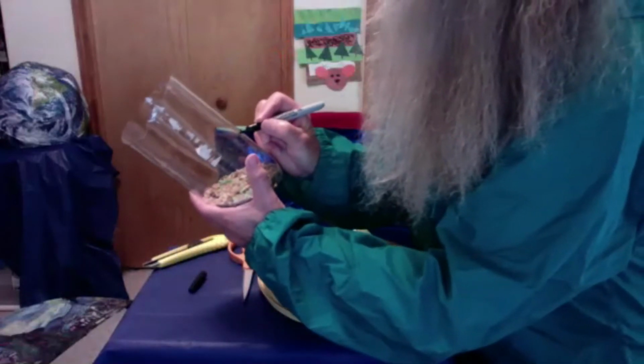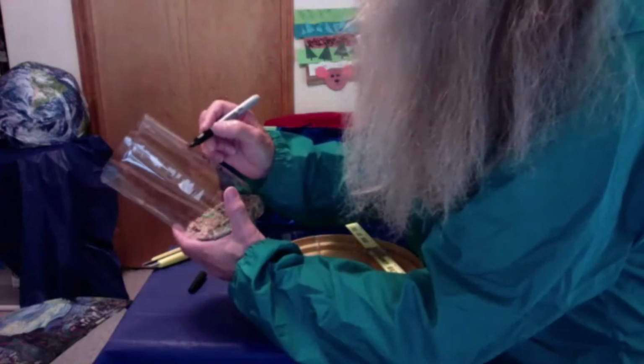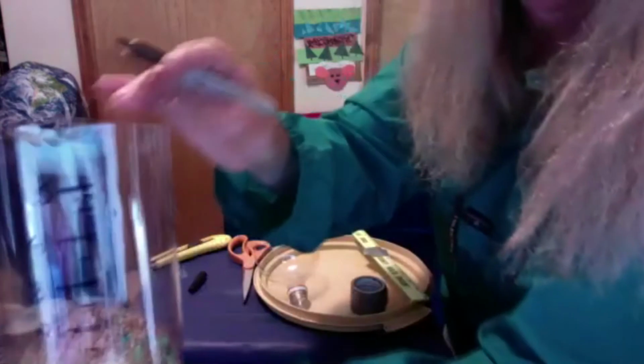So now I'm going to put, oops, I moved my gravel. I'm going to put the other numbers on, 2, 3, 4, and 5. There, I marked my numbers. Okay, I'm going to straighten out my gravel again, nice and flat.